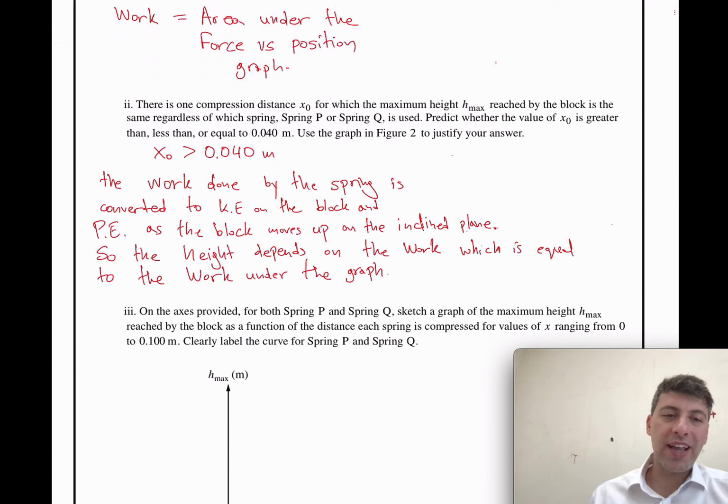So we need to say for equal works, we need to have equal heights, or for equal areas, we need to have equal heights. And I made a mistake, I wrote the work under the graph, I should have written the area under the graph.